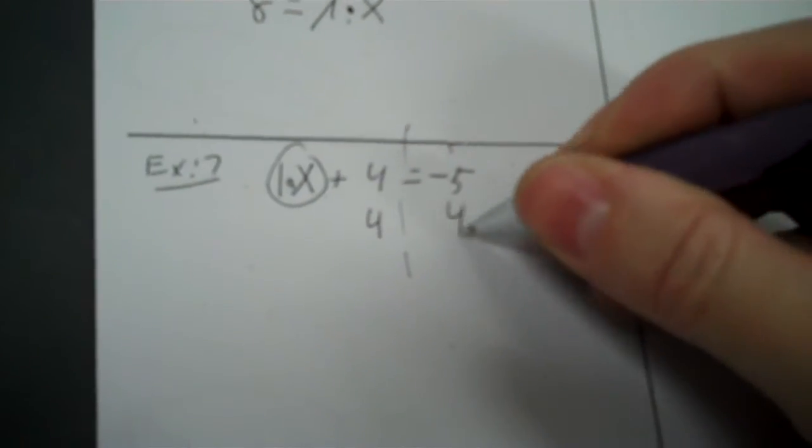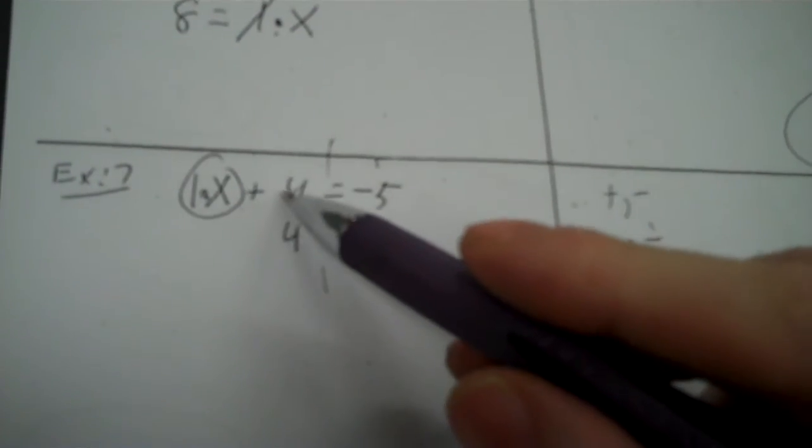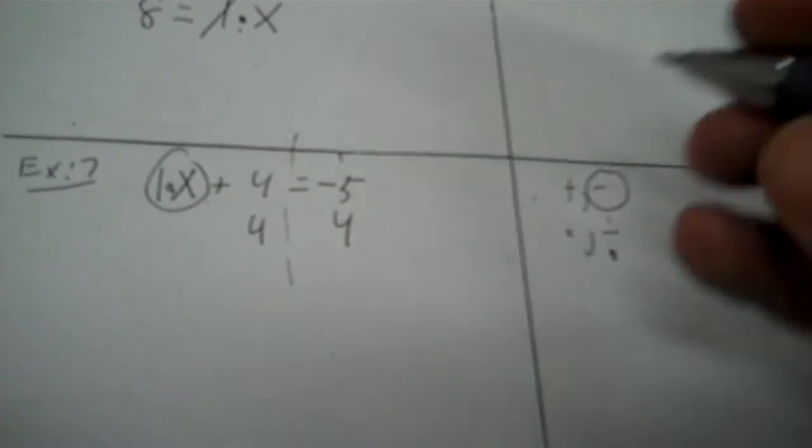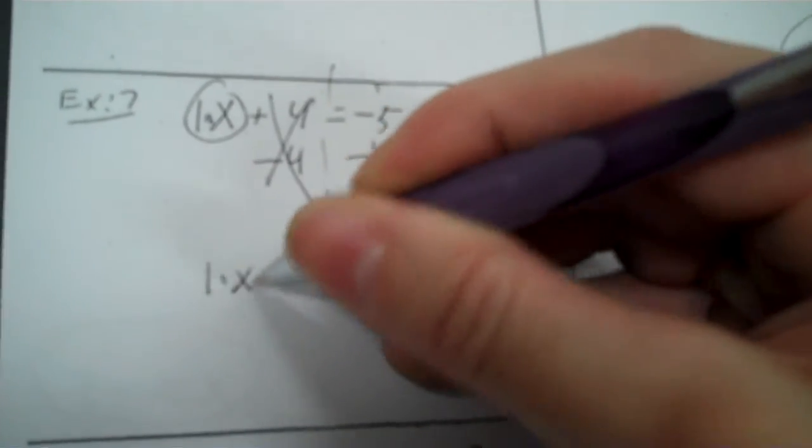That's out. So 4, 4. Now up there I have a positive 4, so I need to subtract 4. So we have 1 dot x equals negative 5 minus 4. That's how you punch that in.